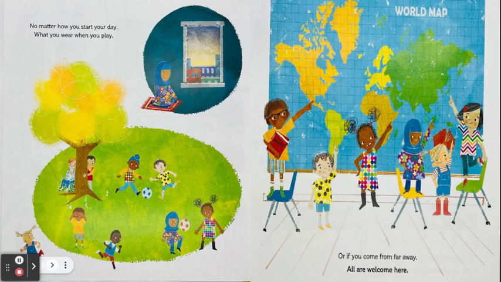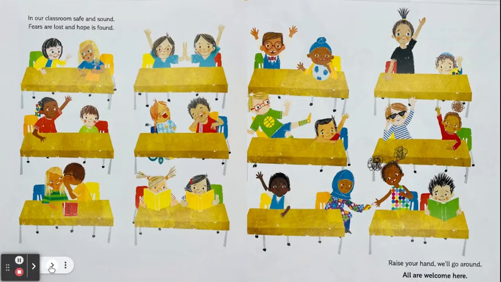No matter how you start your day, what you wear when you play, or if you come from far away, all are welcome here. In our classroom safe and sound, fears are lost and hope is found. Raise your hand, we'll go around.